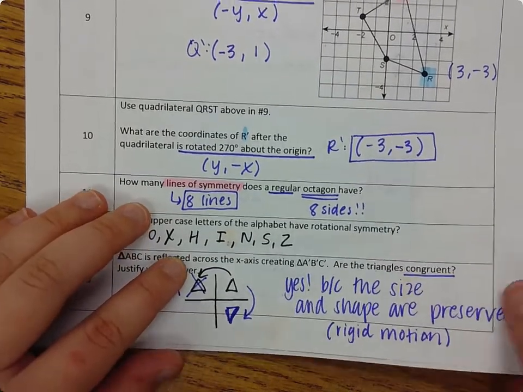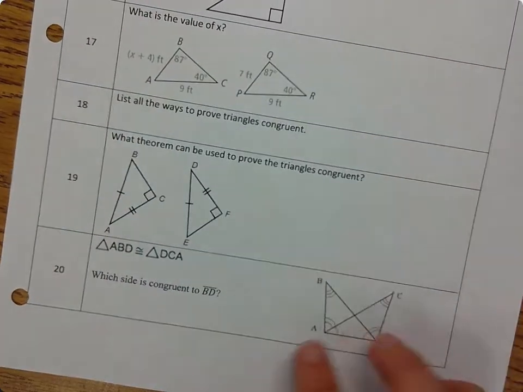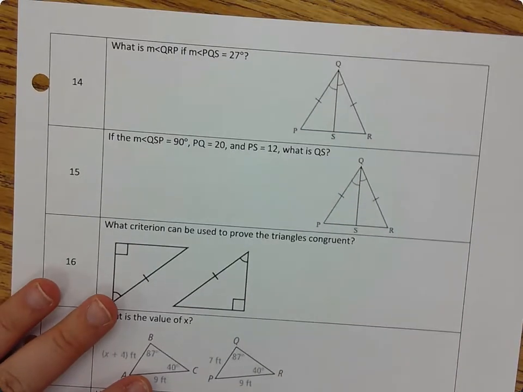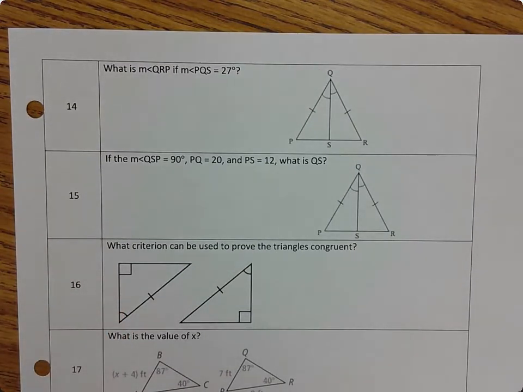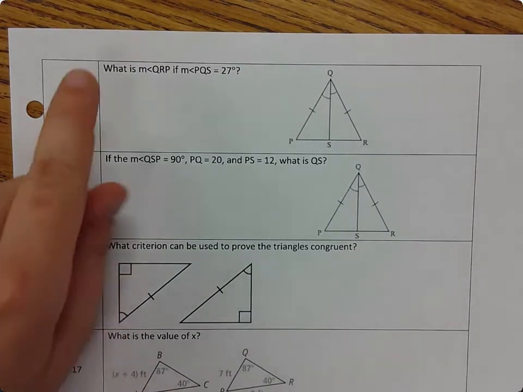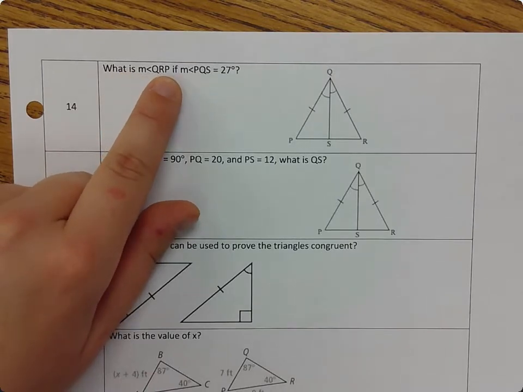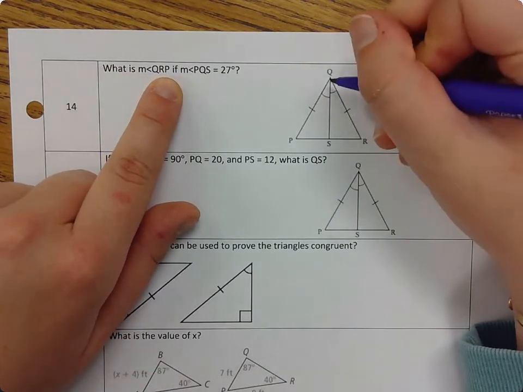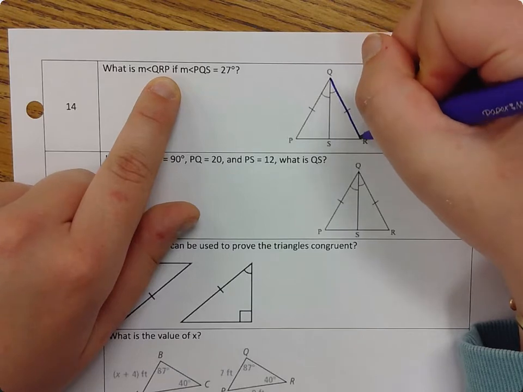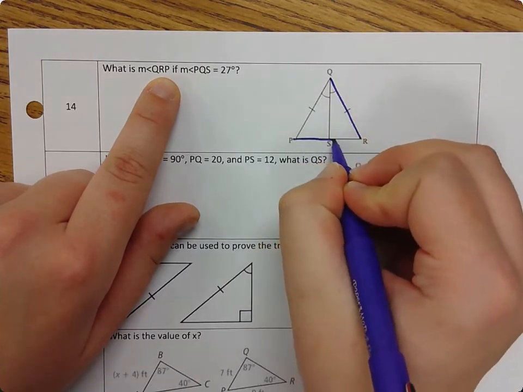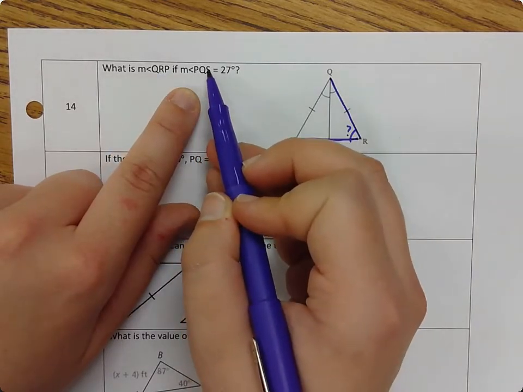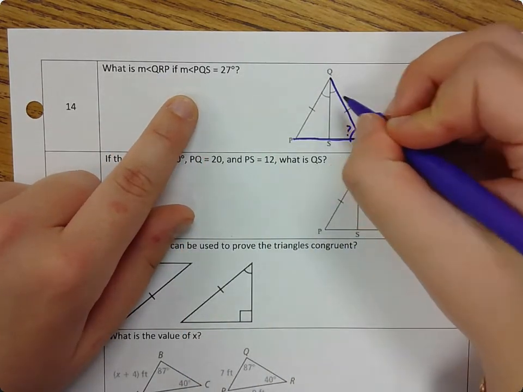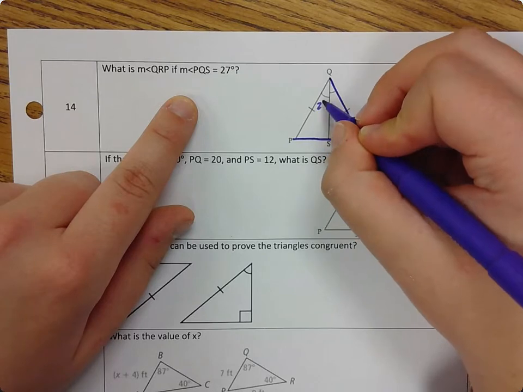All right, we can flip over to our last page. Now we are getting into our triangles, topic 4, the last thing that we did. It tells us, what is QRP? So from Q to R to P, we're trying to find this angle, if PQS is 27, so from P to Q to S is 27.